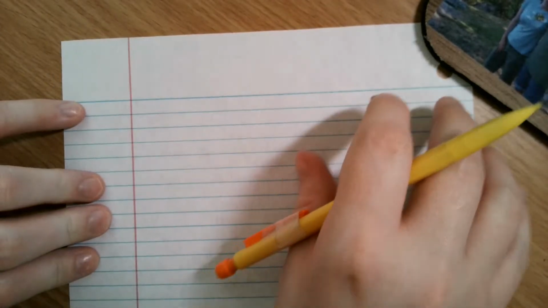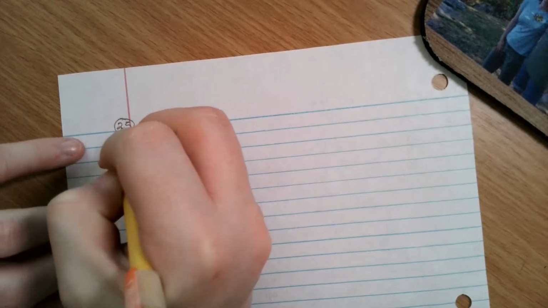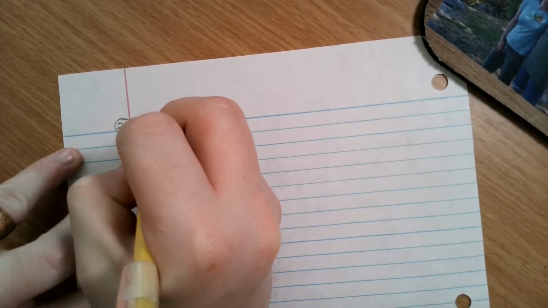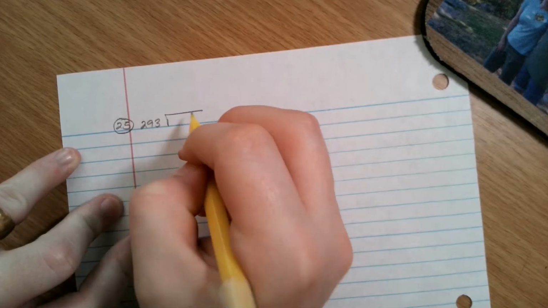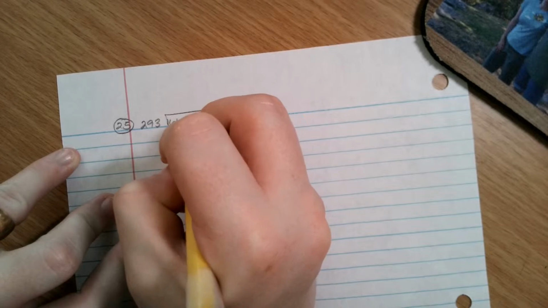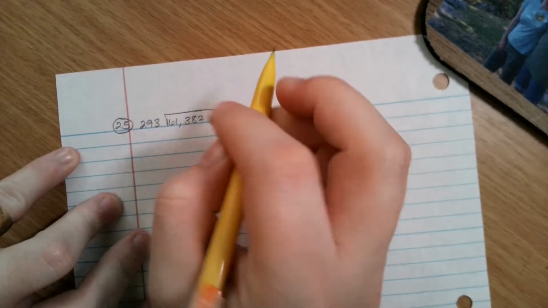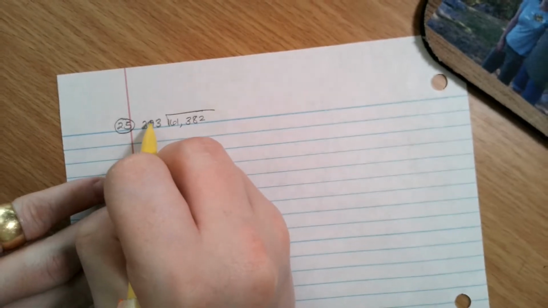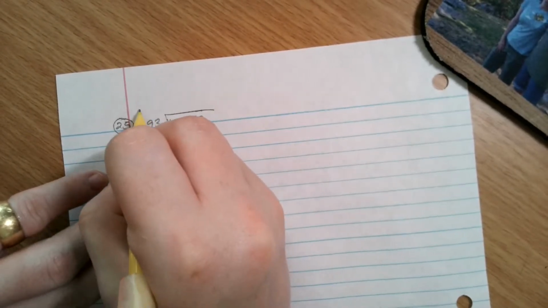And then number 25 asks to divide 61,382 by 293. So 293 is just 7 short of 300. We're going to hold on to that idea.